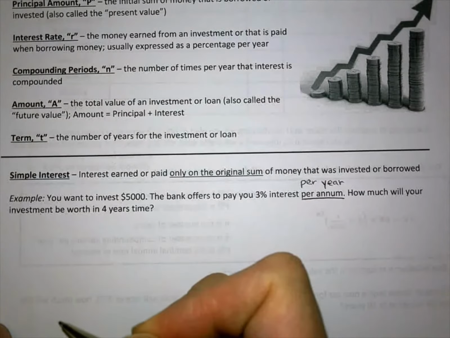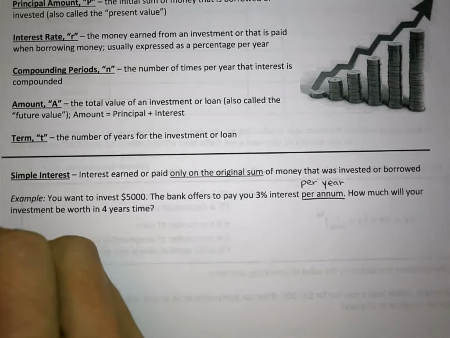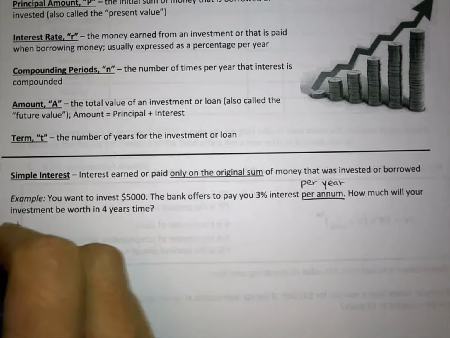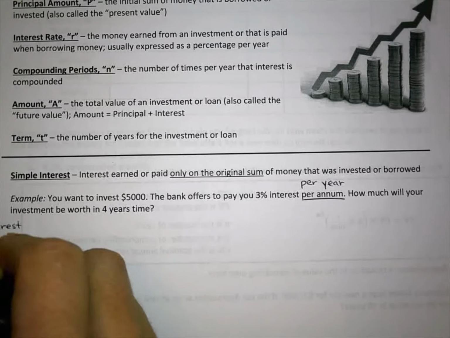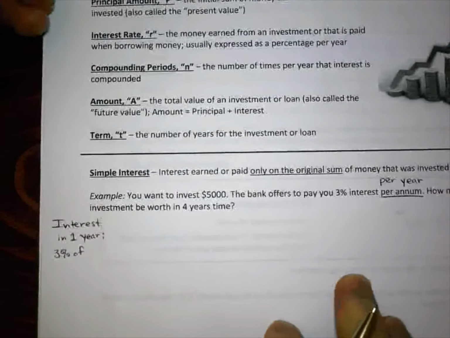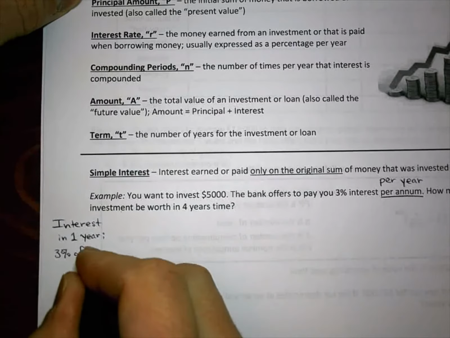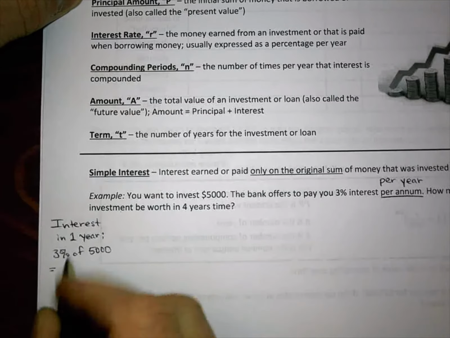Okay, well, all right, let's look at the interest in 1 year. So you're earning 3%. We're talking about getting 3% of $5,000. Now, in math, of means multiply.